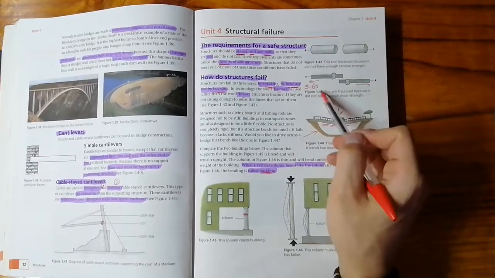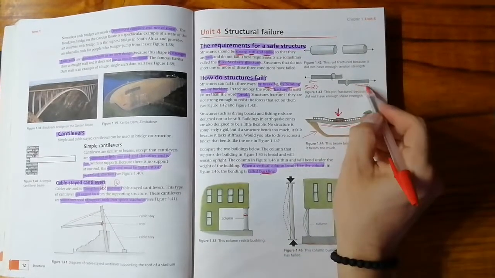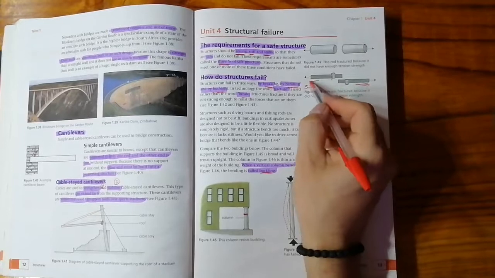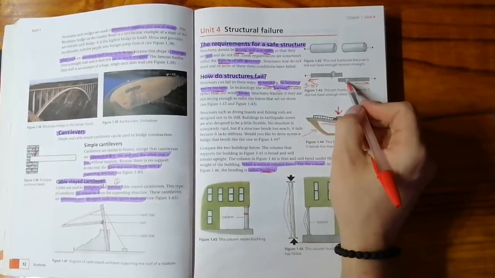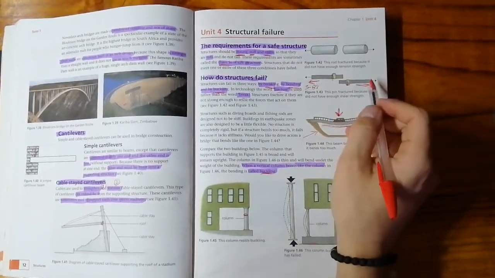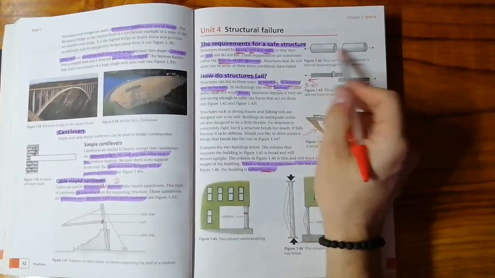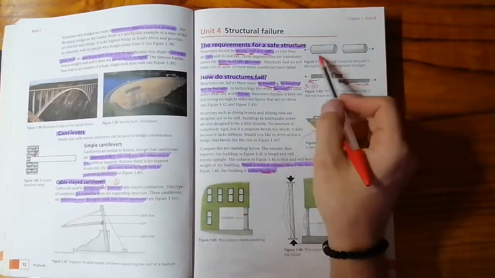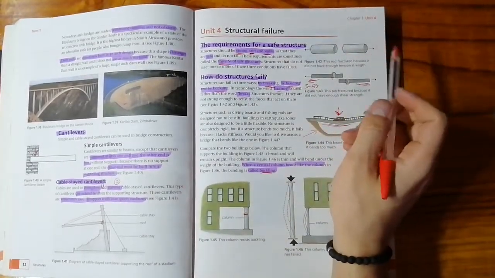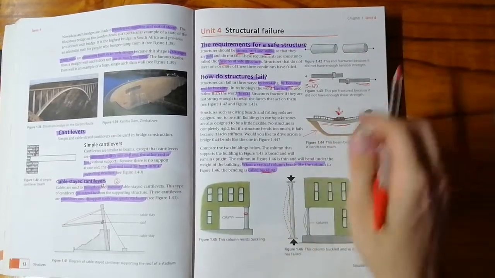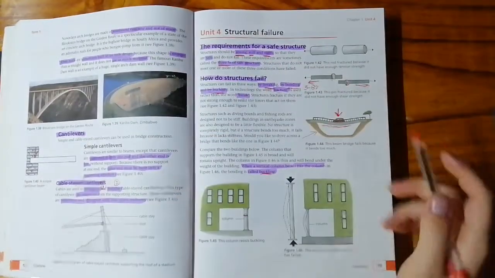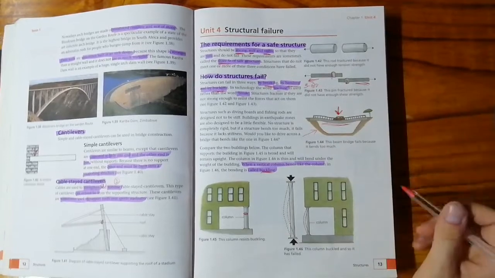With figure 1.43 as well, if the pulling force to the right and the pulling force to the left is too strong, then the pin in the middle will break in half. Same with this metal tube over here. It was pulled to the left and to the right, it wasn't strong enough, so it broke in half over here.